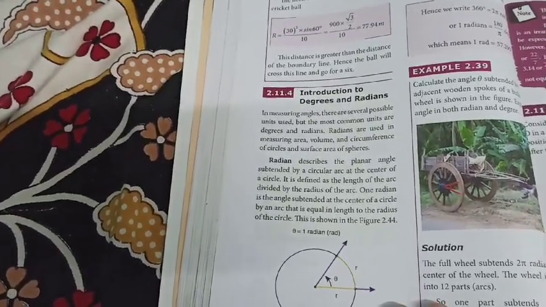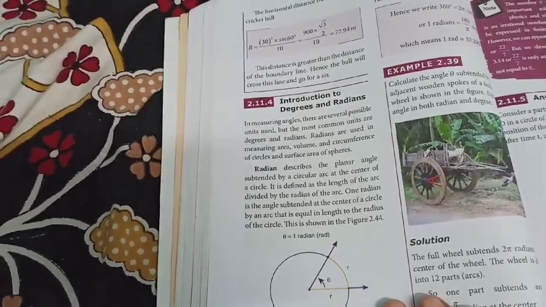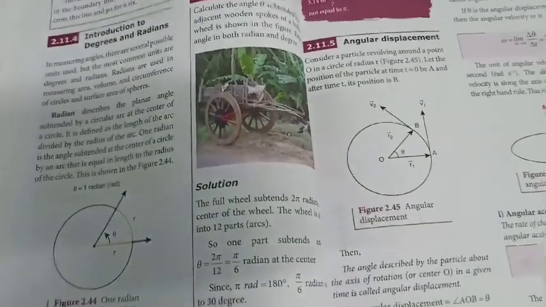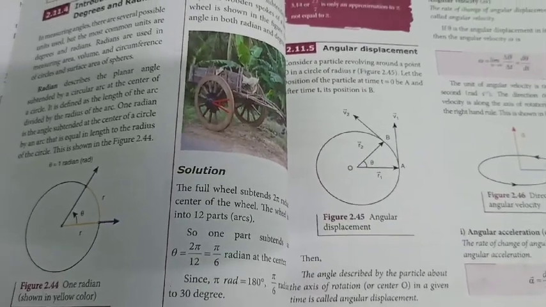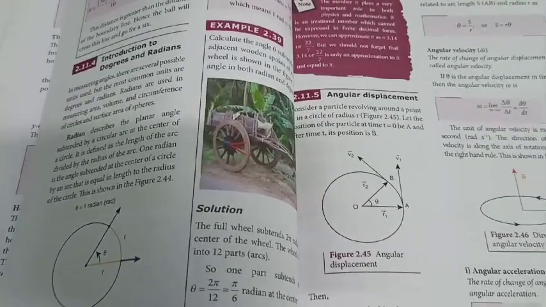Then introduction to degrees and radians. In the first lesson you study radian and degrees, 2 mark questions. And angular displacement. This is also 3 mark. Angular displacement, 2 marks only definitions. In the case of 3 mark, you must draw the diagram and write all the derivations.